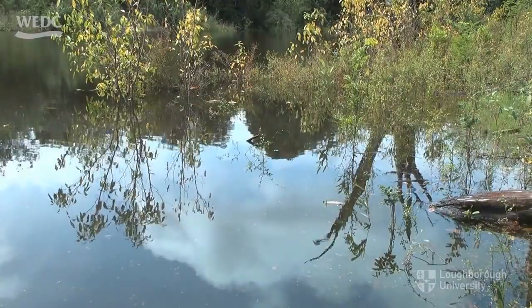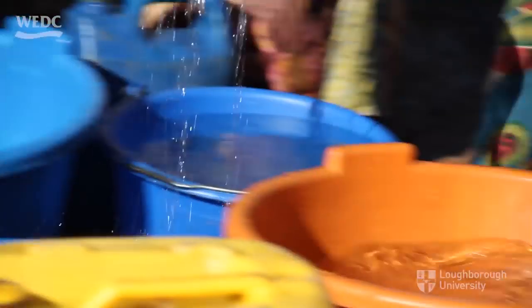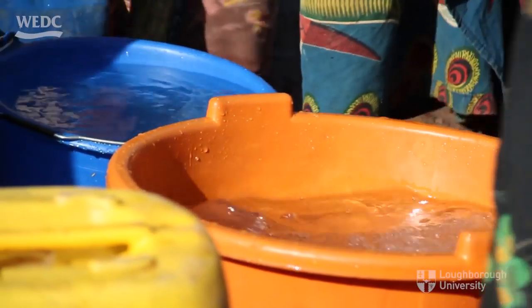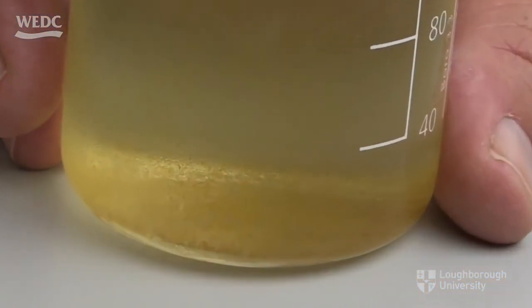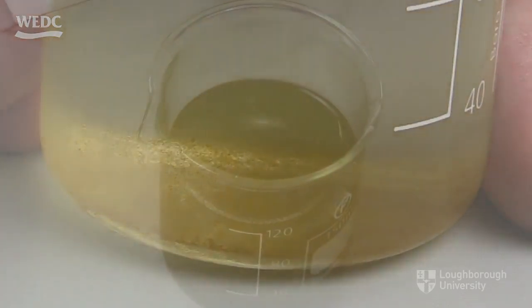Measuring the turbidity of water is an important test of its quality, as it is one of the methods of determining whether or not it is safe to drink. Pathogens harmful to human health can be suspended in turbid water.